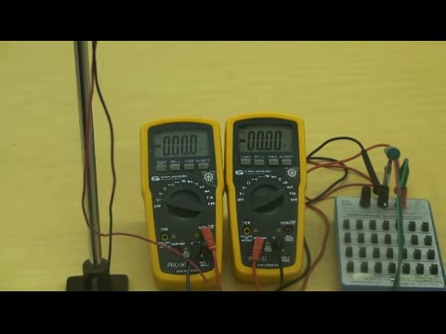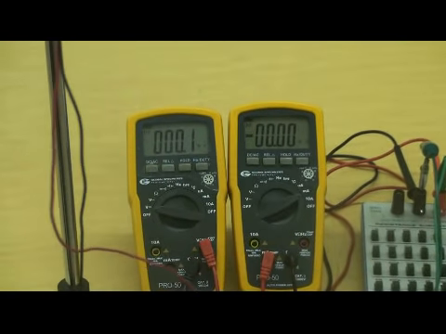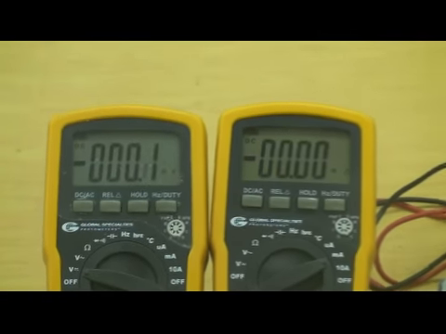Okay, now we're going to run it again. So if you can zoom in on the voltage and the current.